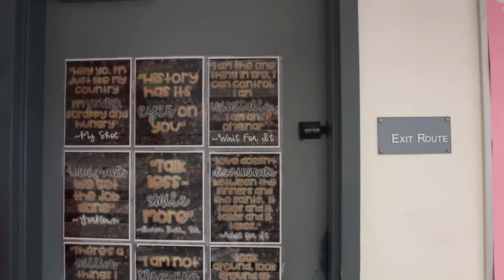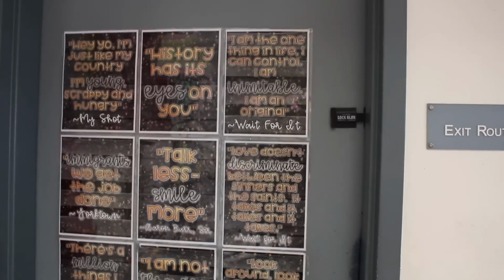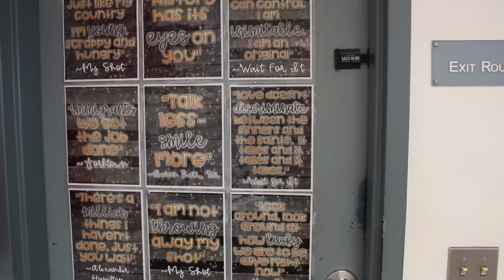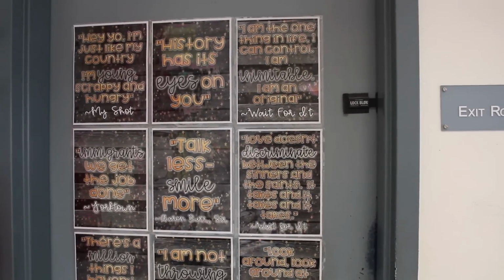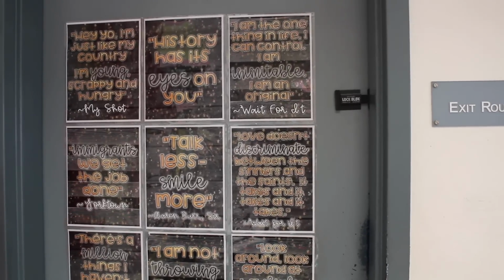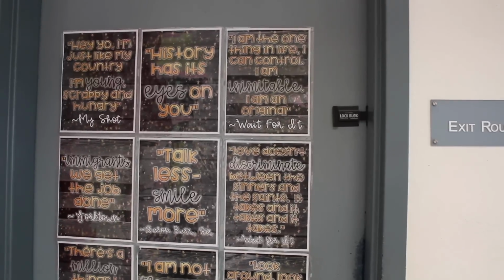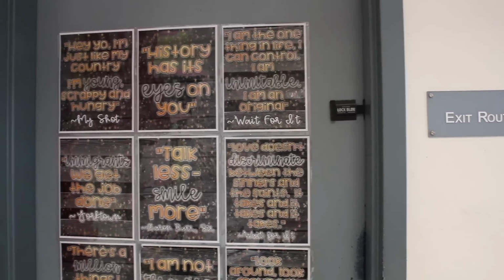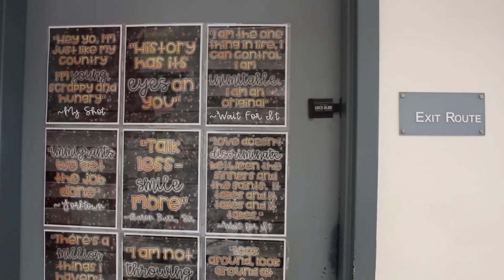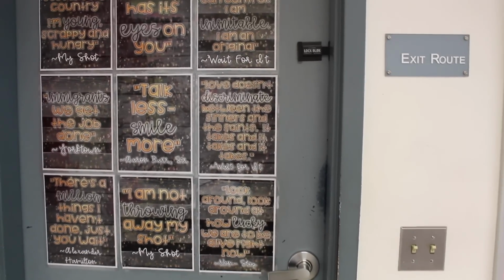This is my door. And you'll definitely be able to tell that I am Hamilton obsessed. I am a huge Hamilton fan. I saw it at the Pantages a couple months ago, and I've been listening to the soundtrack since the second that it came out, even before it came out, just when Lin-Manuel Miranda performed at the White House. So I have a bunch of Hamilton quotes and things like this that I will link below so that you can also get them if you are interested.